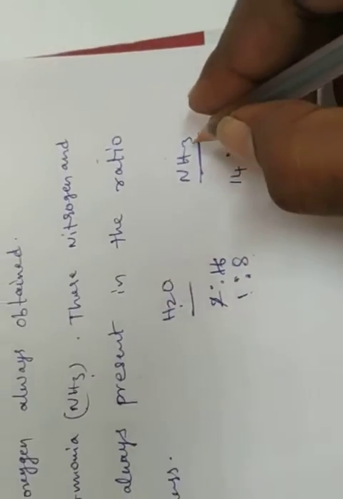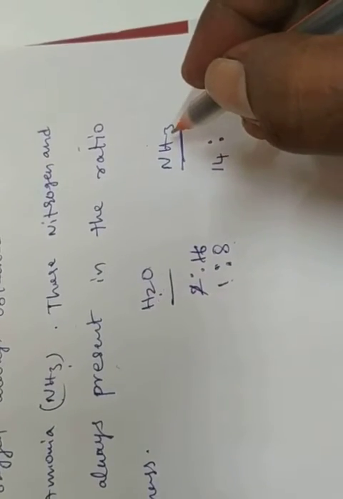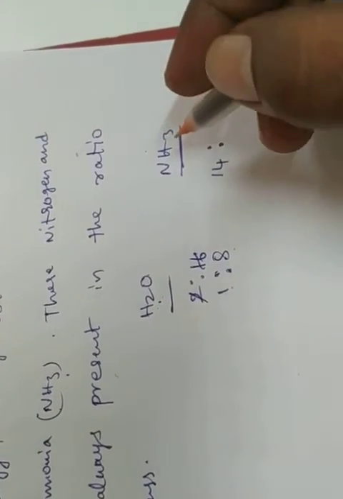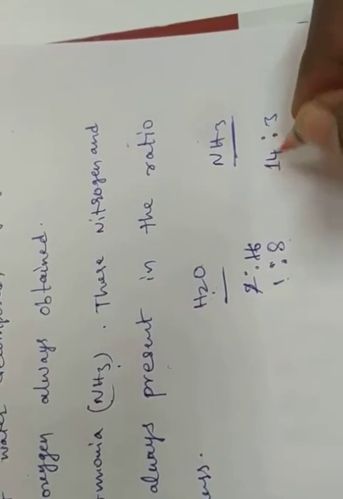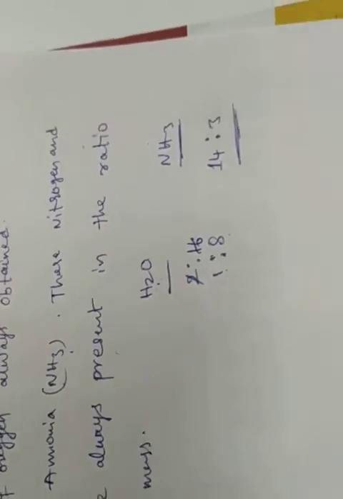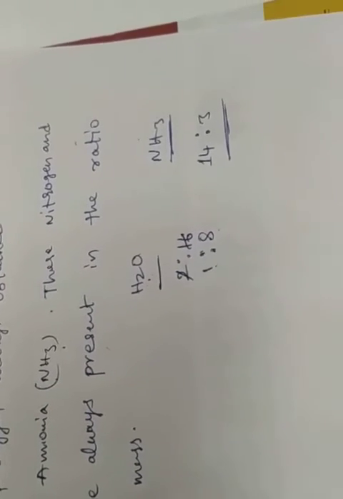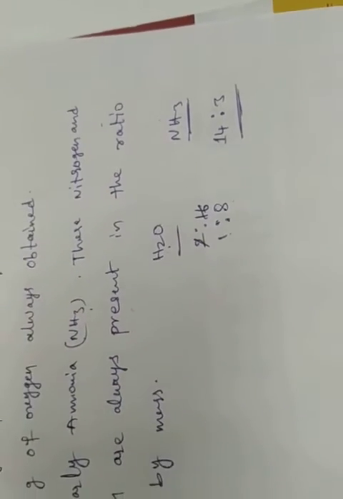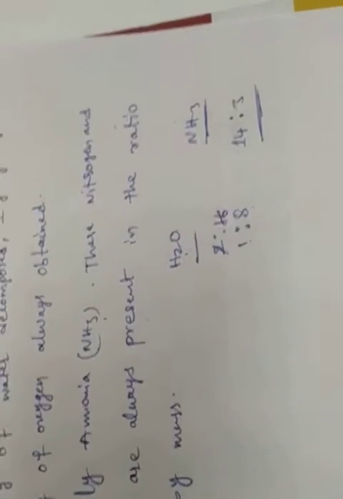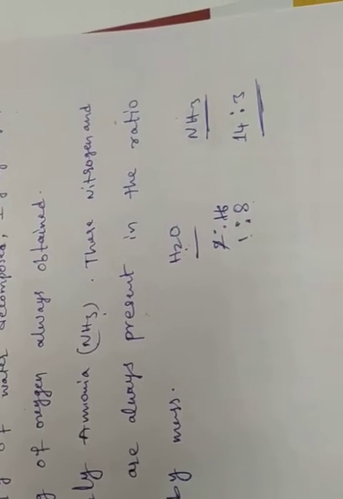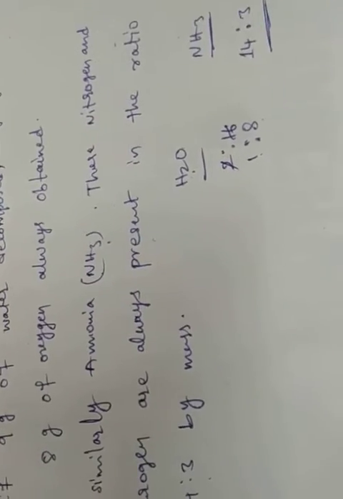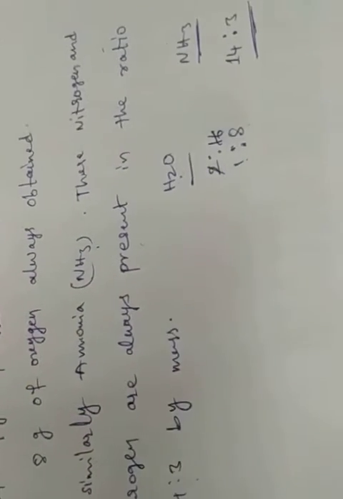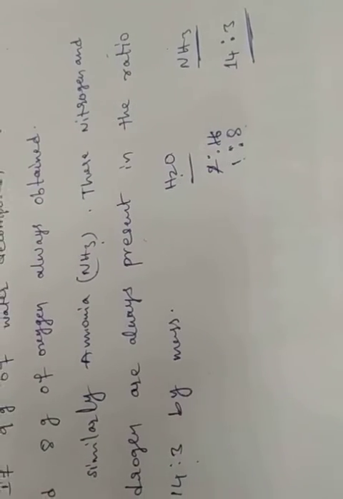How many hydrogen atoms are there? Here 3 hydrogen atoms. Each hydrogen atom has mass 1, so 3 hydrogen atoms mean 3. So this is 14 to 3. The mass ratio of NH3 is 14:3, and water is 1:8. This is the method of calculating the ratio of the masses.